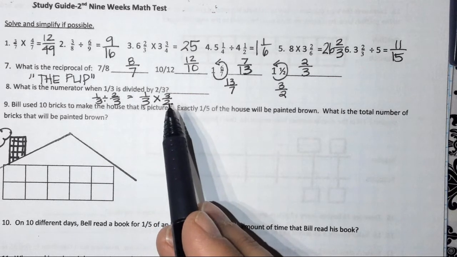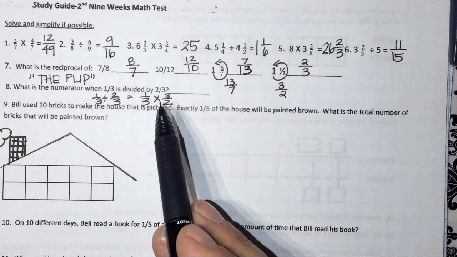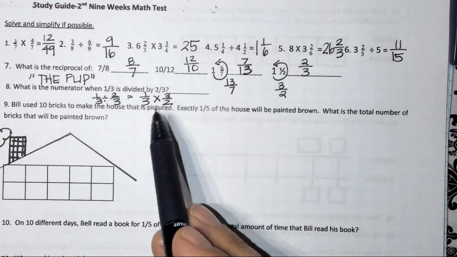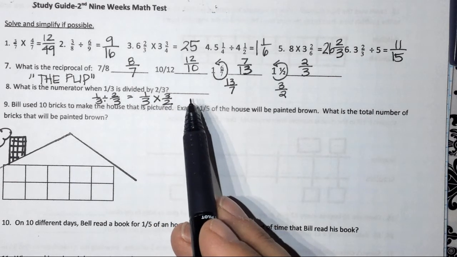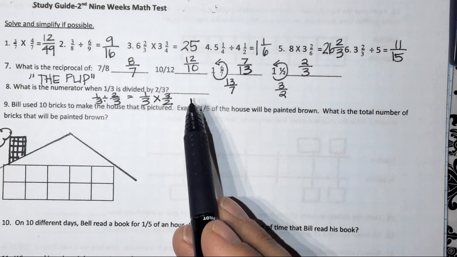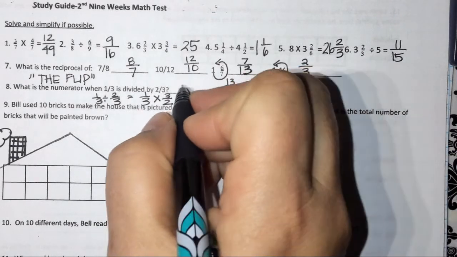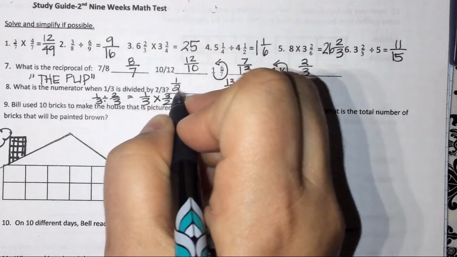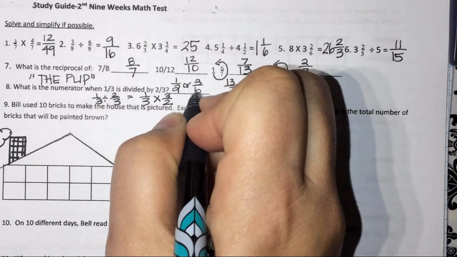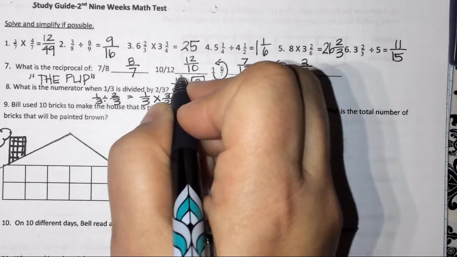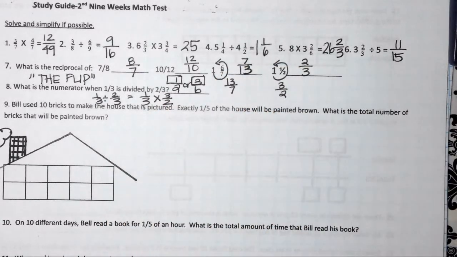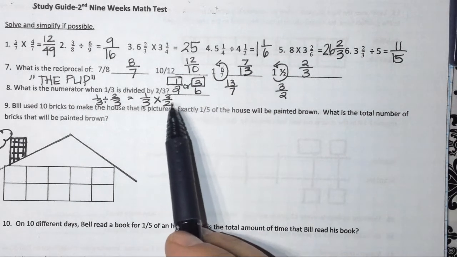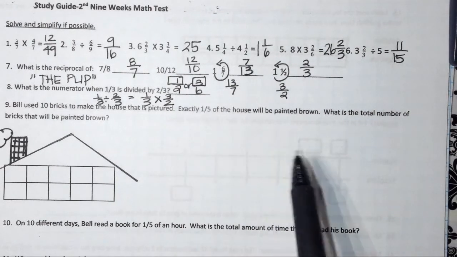Well, okay, I see what you're saying. Did you simplify? Okay, so this would be 3/6. So your numerator could be 1, if it's either 1/2 or 3/6. So 1 or 3. Because you would get 3/6 as your answer, which is simplified to 1/2.